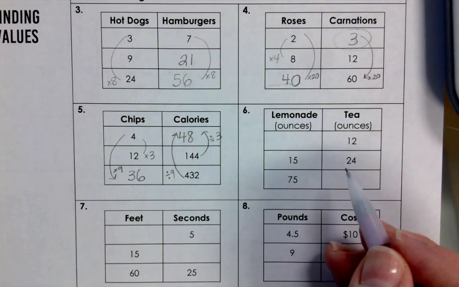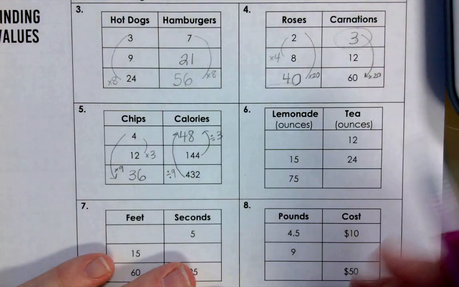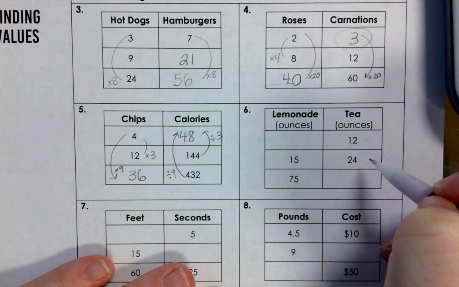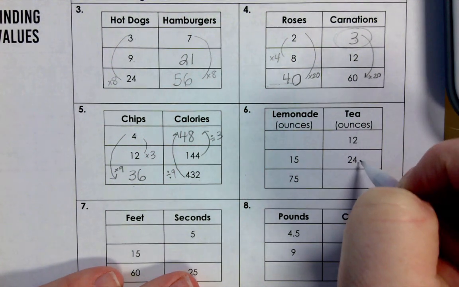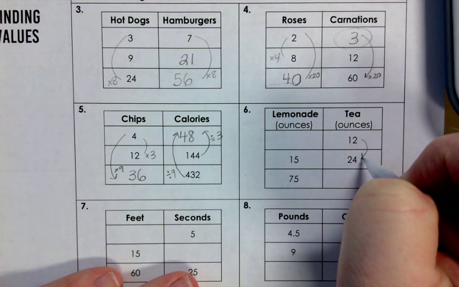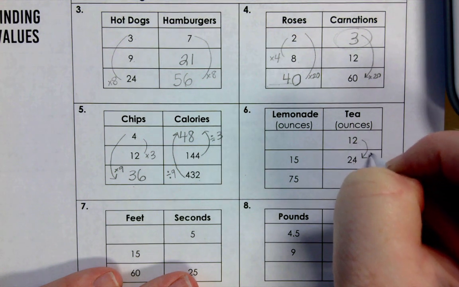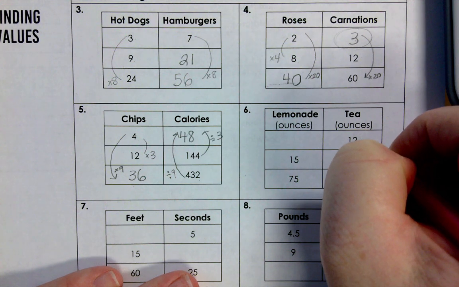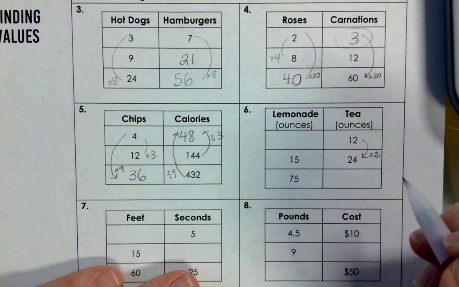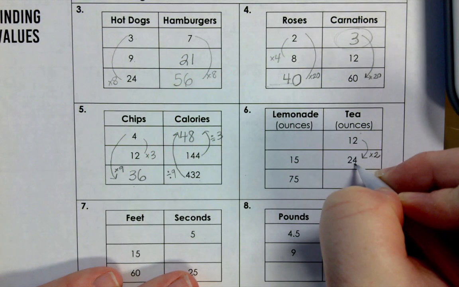Okay. So in this particular column or table, we're looking at the right side first. We usually go left to right, but we're going to look over here. How did I get from 12 to 24? Well, if I know 24 divided by 12 is 2, so I multiplied by 2. Okay. So 12 times 2 is 24.